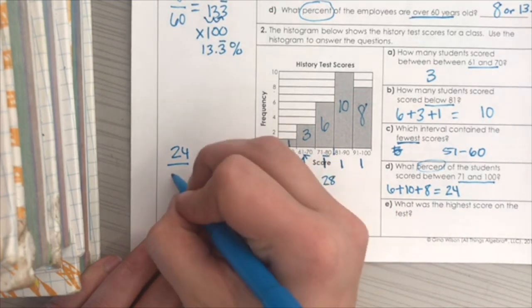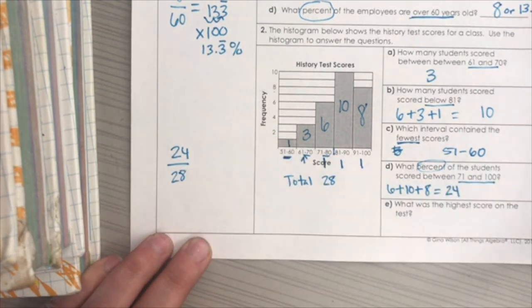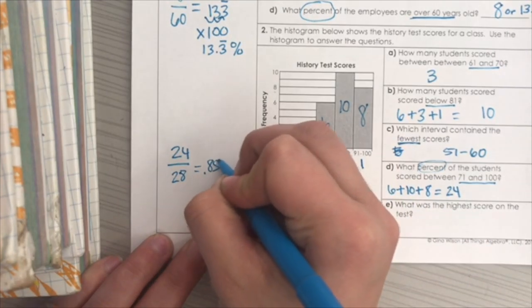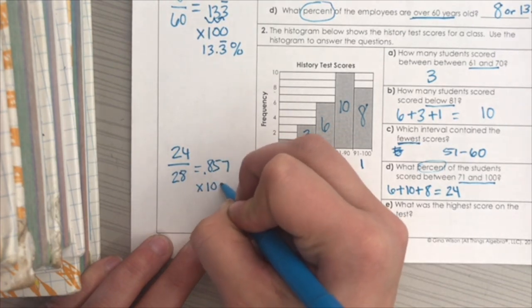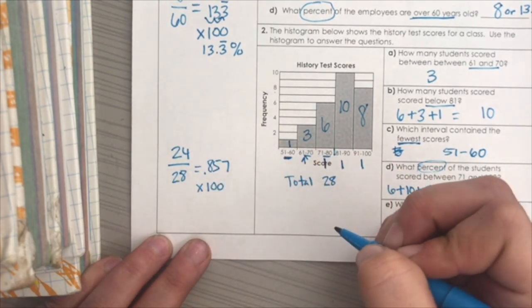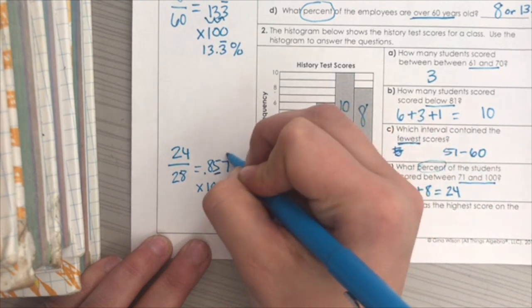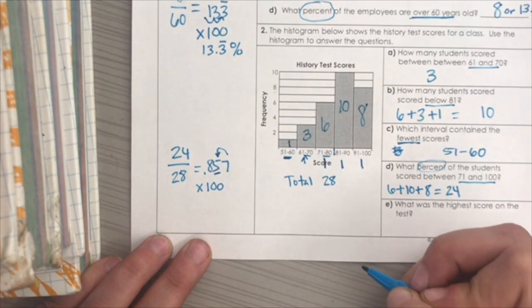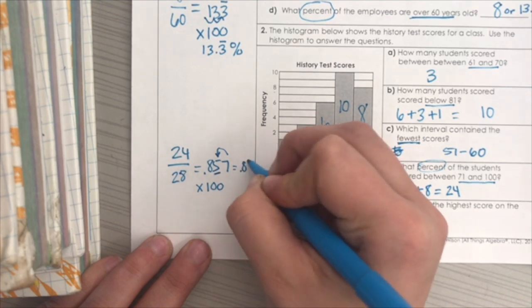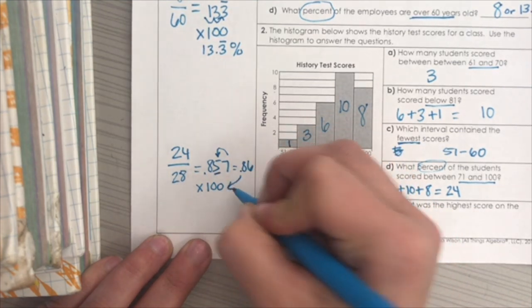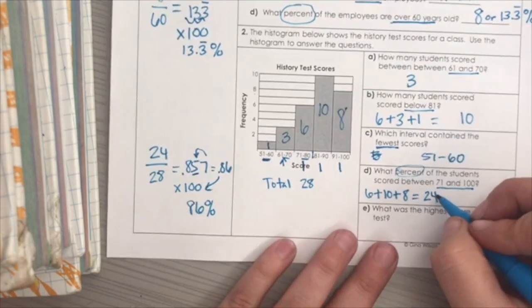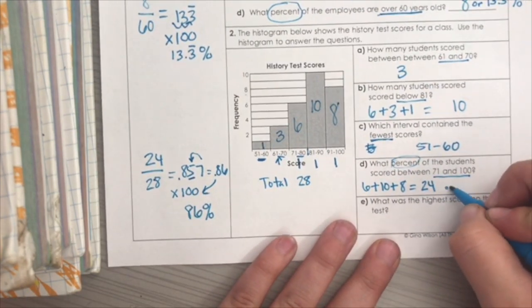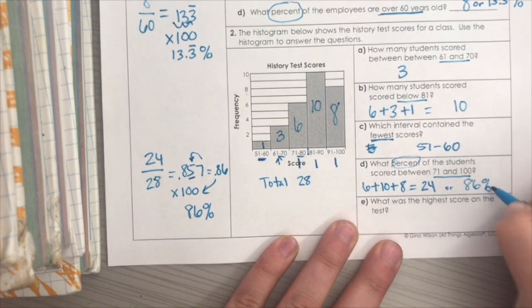All right, so we're going to do 24 divided by 28, and we're going to get 0.857. Before we multiply by 100, we're going to round it to the hundredths. If we round it to the hundredths, that 7 is going to bring it up to 0.86. Now we're going to multiply it by 100, and we get 86%. So this is 24 people between 71 and 100, or 86%.